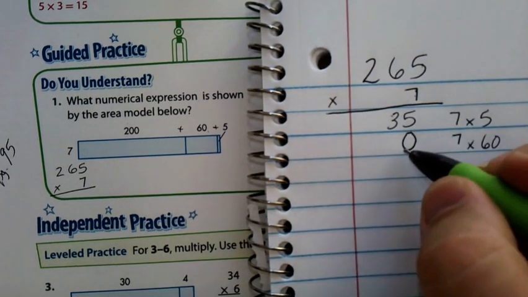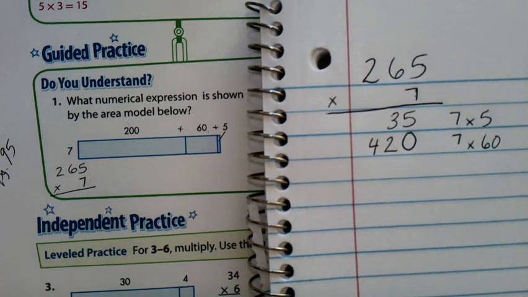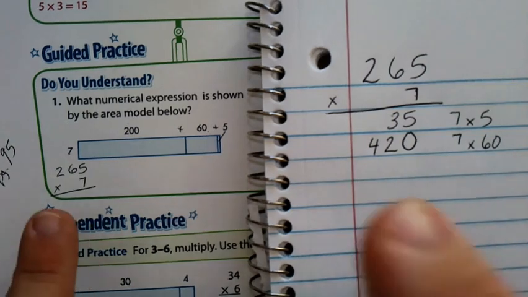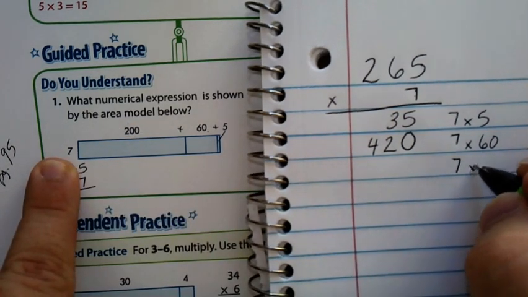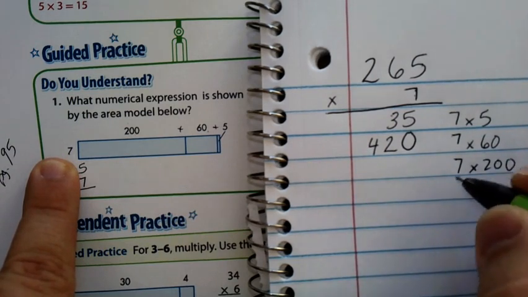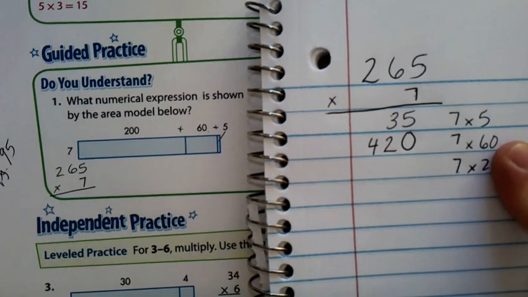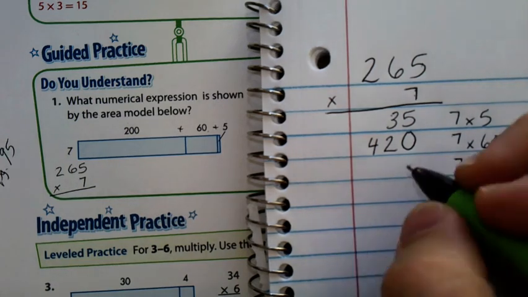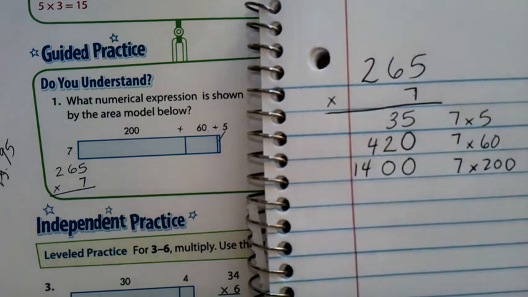So I've got 0, and now I need 42. All right. And now my last part is 7 times 200. 7 times 200. And when I do that, I look and go, again, take away my zeros. What's 7 times 2? Well, 7 times 2 is 14, but I need to start with 0, 0, 14.